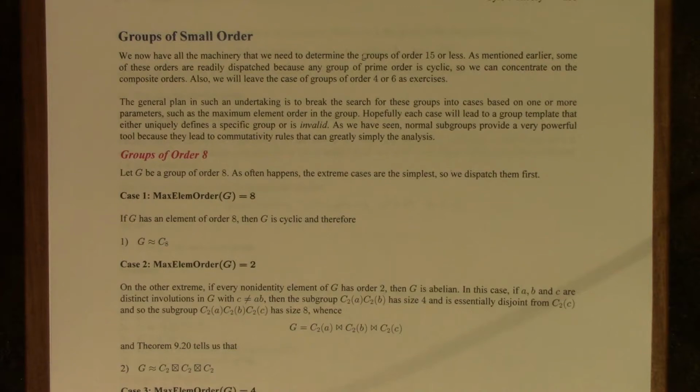As I mentioned earlier, some of these orders are readily dispatched. For example, any group of prime order is cyclic, so we don't need to worry about those. We can concentrate on the composite orders. And I'm going to leave the case of groups of order 4 or 6 as exercises.